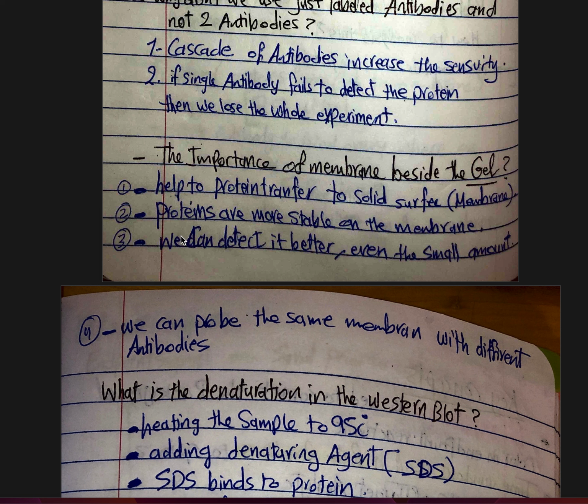Why can't we use only the gel? Because we need a solid surface to detect the protein, and it's important to transfer this protein to the solid surface, I mean here the membrane. The membrane is so useful for detecting even a small amount of the proteins, and the proteins are more stable in the membrane.